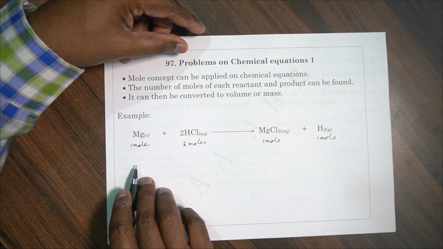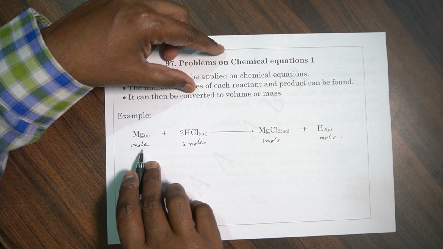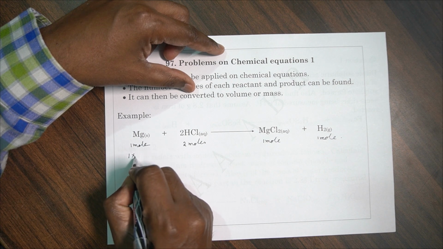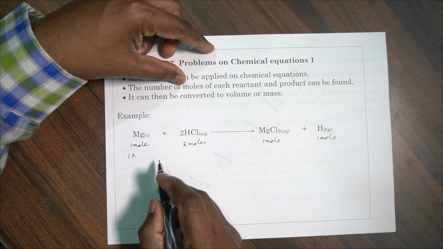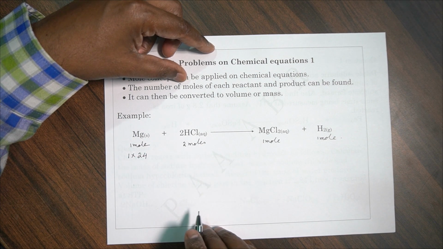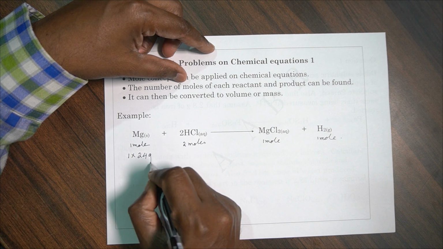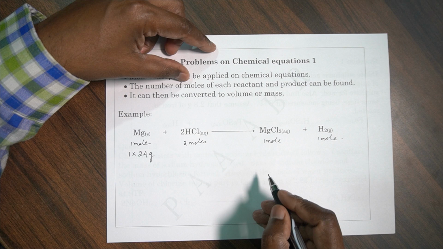Now we can convert this, because magnesium is a solid, it cannot be converted to volume. We can convert it into mass. 1 mole of magnesium means 1 into the molecular mass of magnesium, which is 24. So 1 mole of magnesium, that is 1 into 24 grams of magnesium, converted into mass.